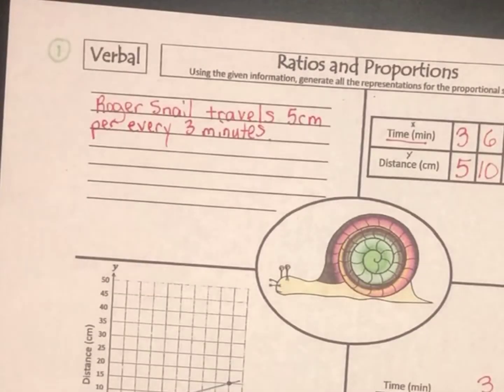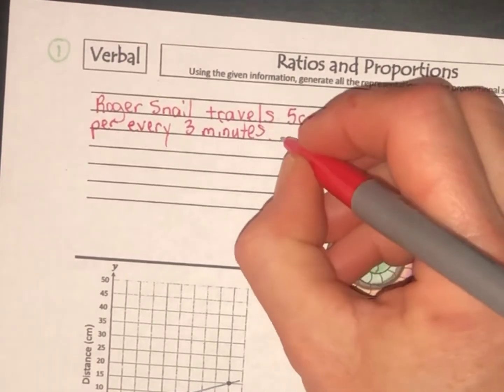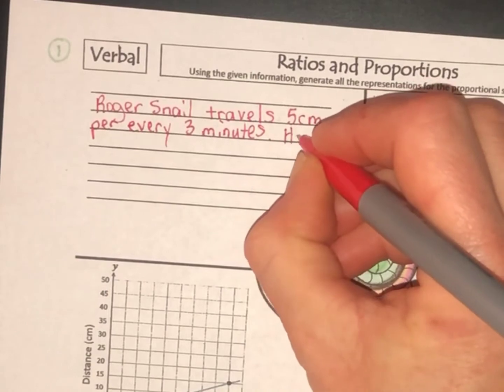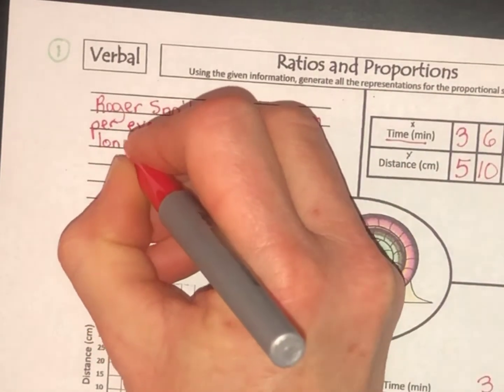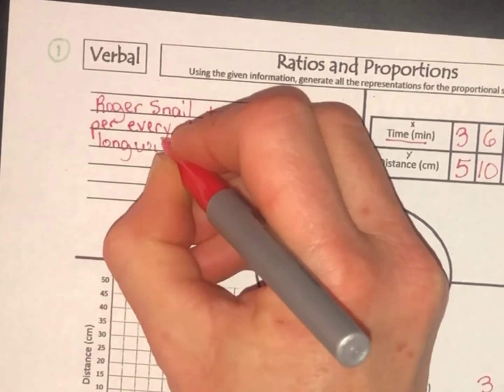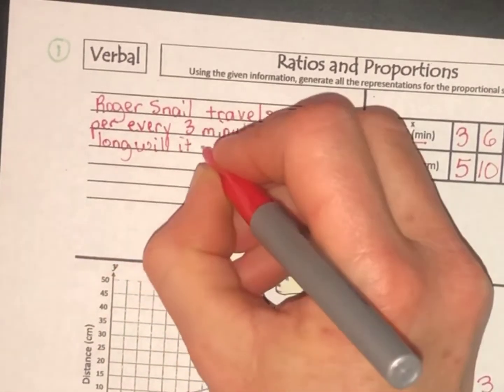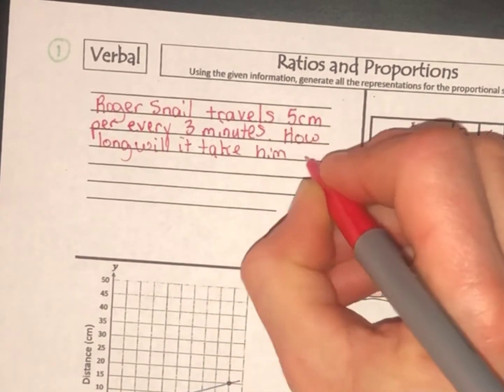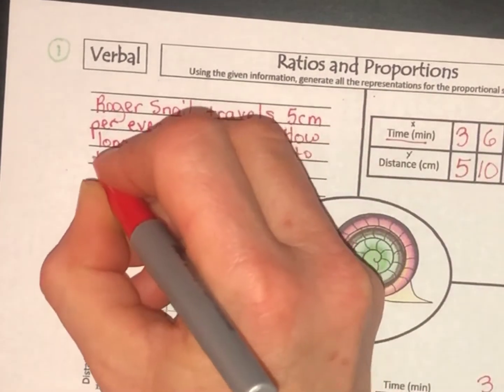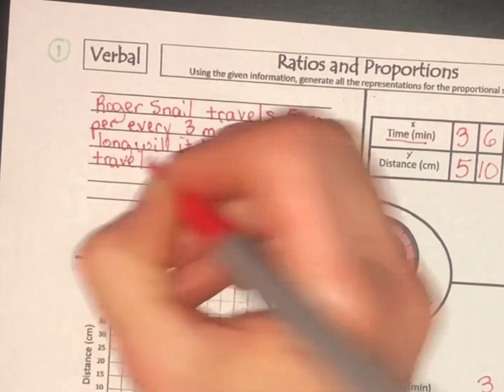Let's see, how many minutes or how many centimeters? Let's see, what do I want to do? I know. How long will it take him to travel? I'm going to find an easy one.